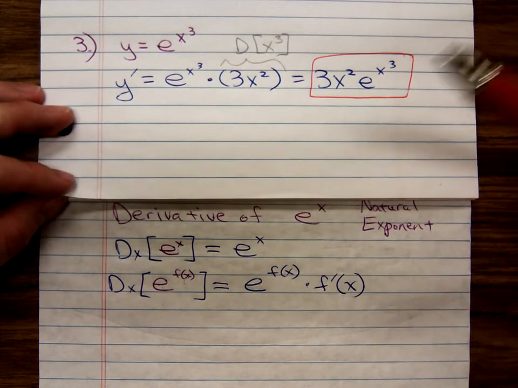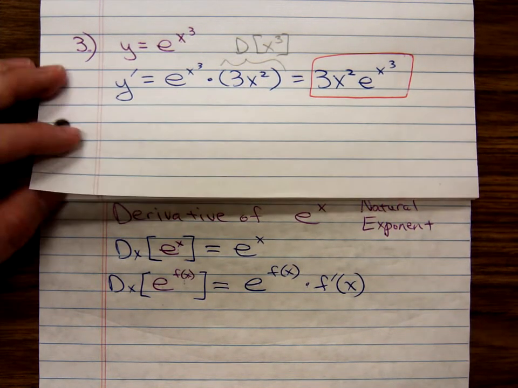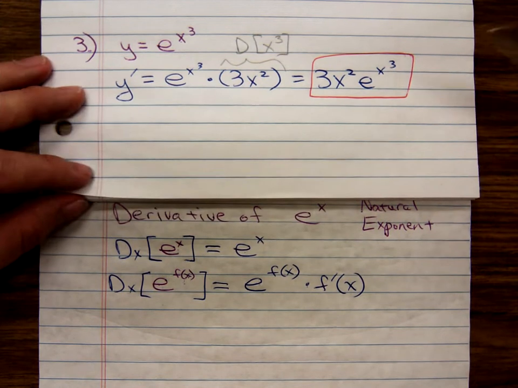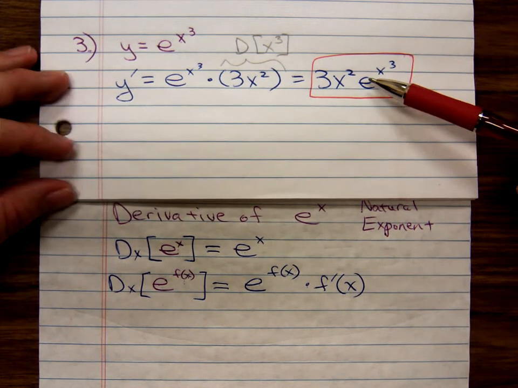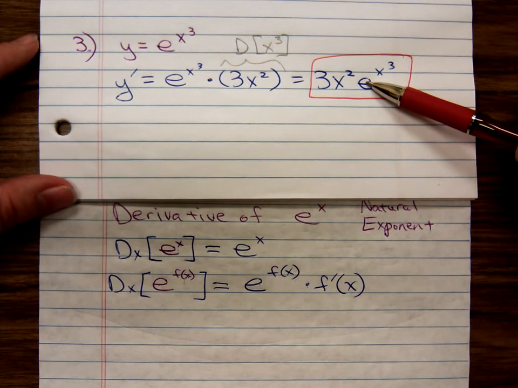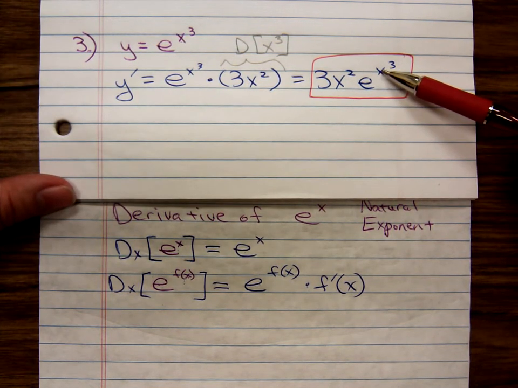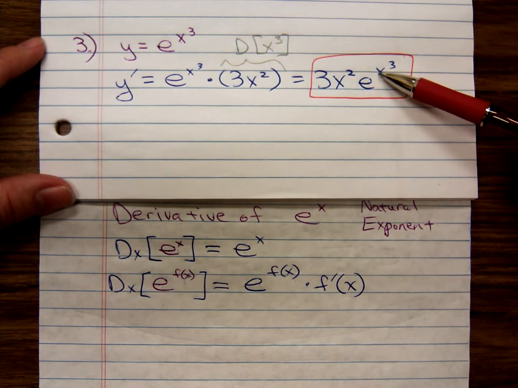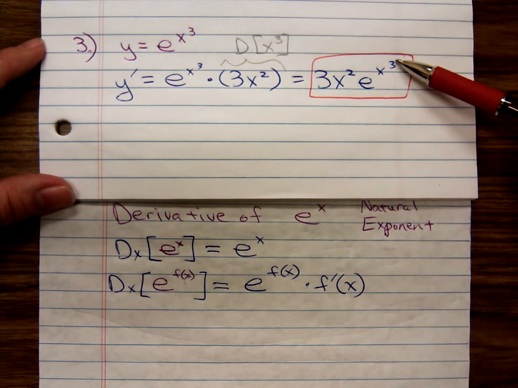I'll be typing in these answers in a moment for those of you wondering how to type this in. You enter the E from your keyboard, then your exponent key to activate that, type the x, and then activate the exponent again to type that cube.